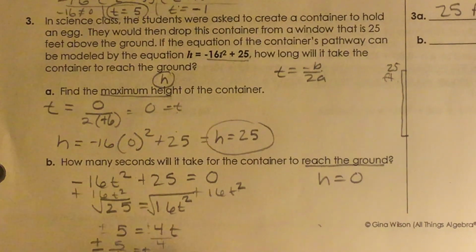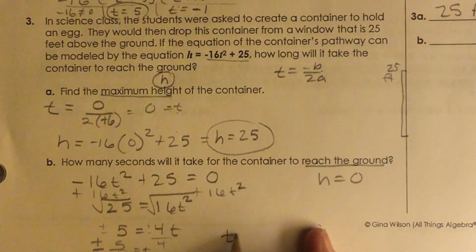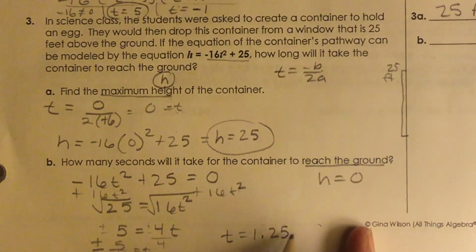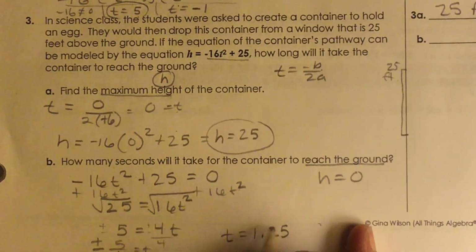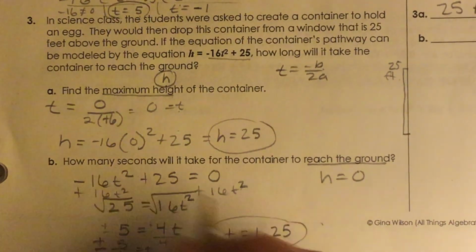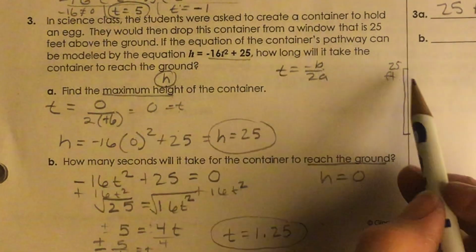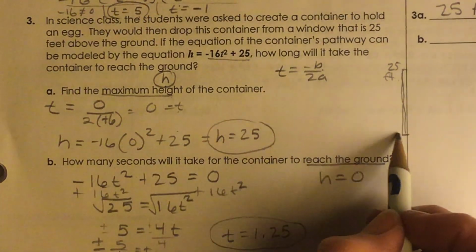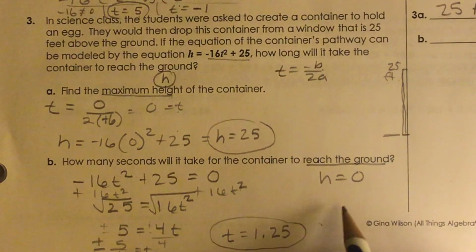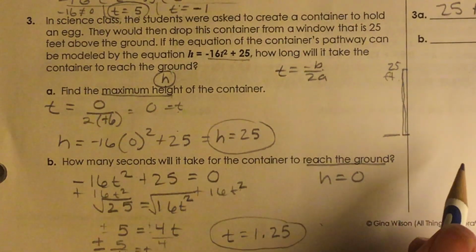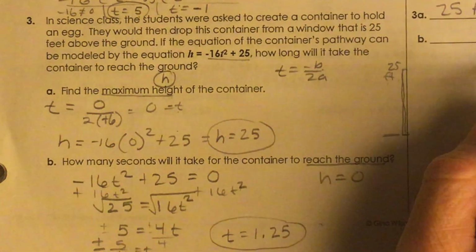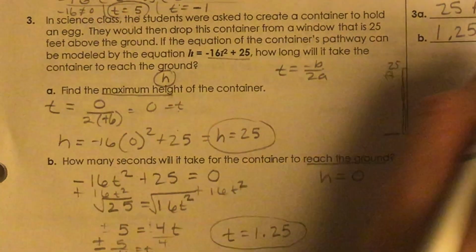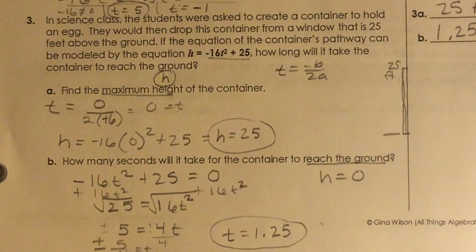And if I divide 5 by 4, I'm going to get that t is equal to 1.25. And that, my students, is how many seconds it's going to take for this container from my classroom at school to reach the ground and maybe possibly hit somebody, but I really don't want to, so I have to be very careful.